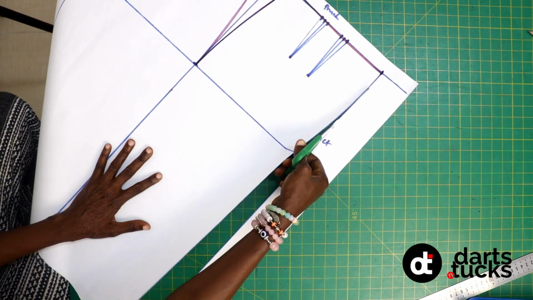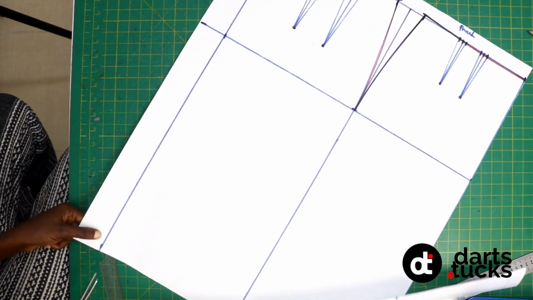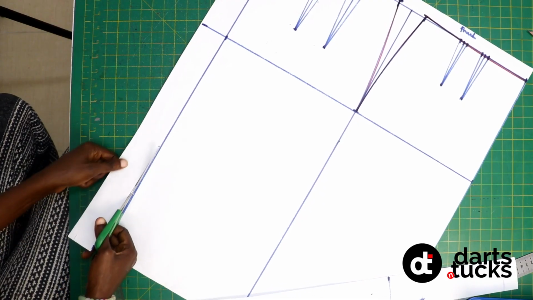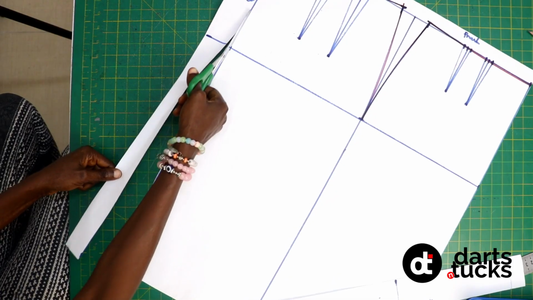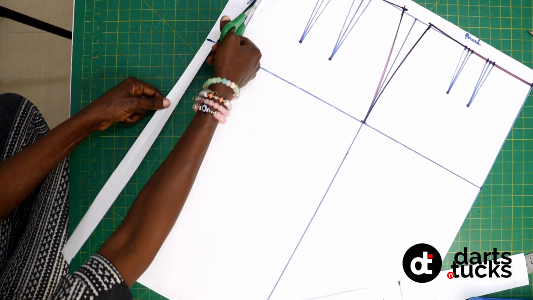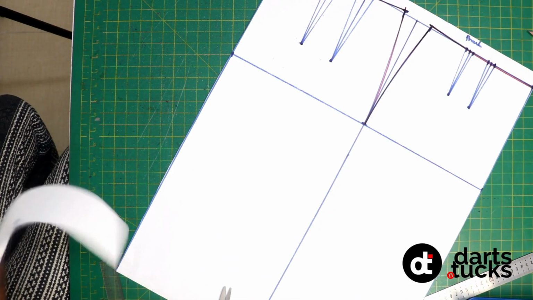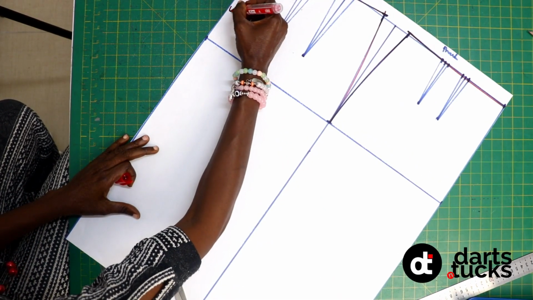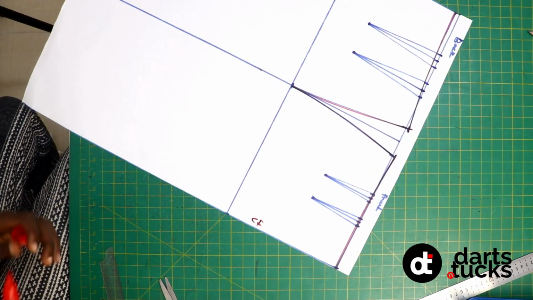If you feel you don't have enough paper, you want to manage your paper, you might decide to use a smaller width based on your back hip calculation. So I'm cutting away the excess paper that is not needed. This is our center back. This is our center front.